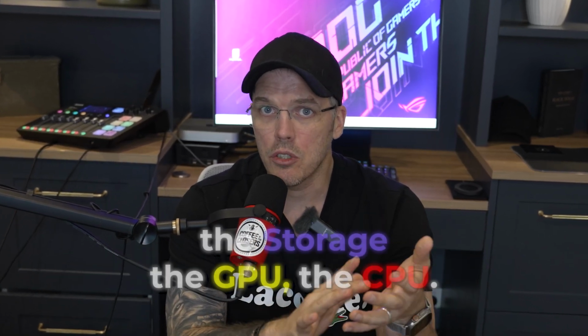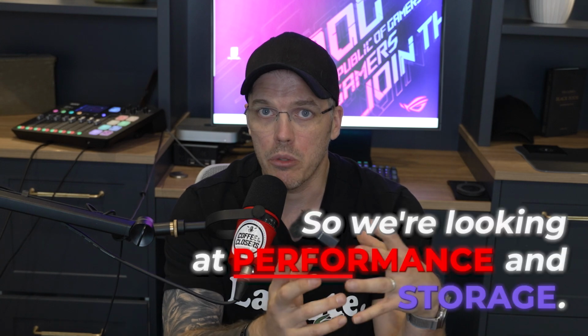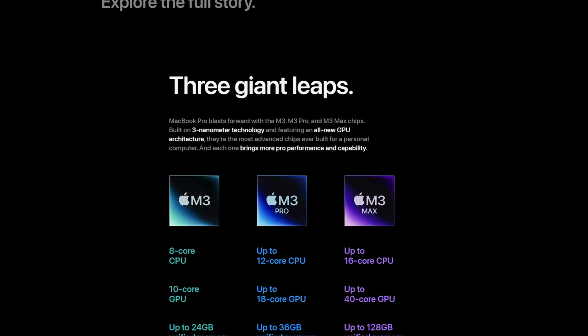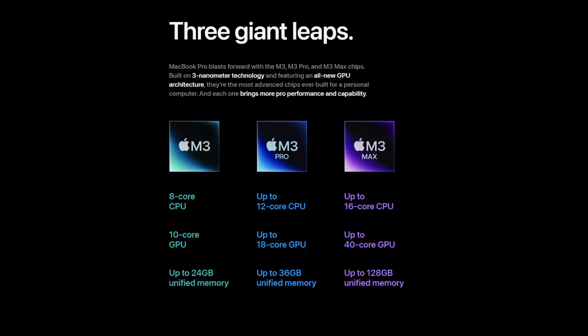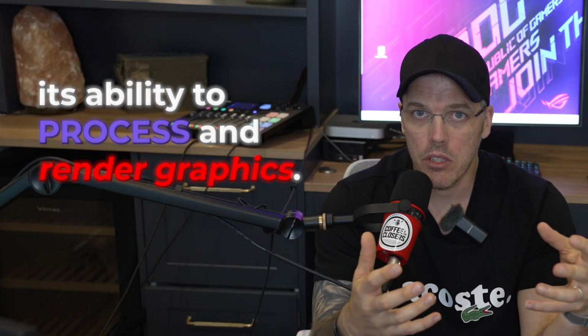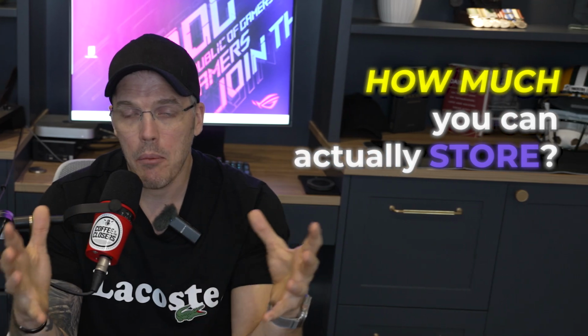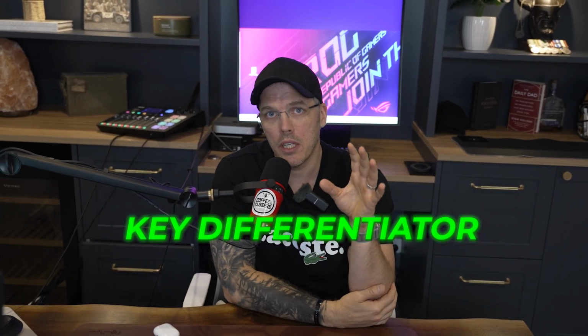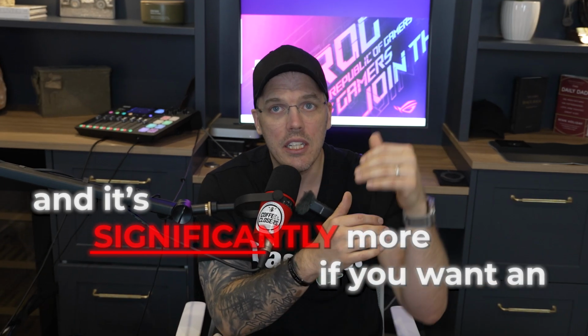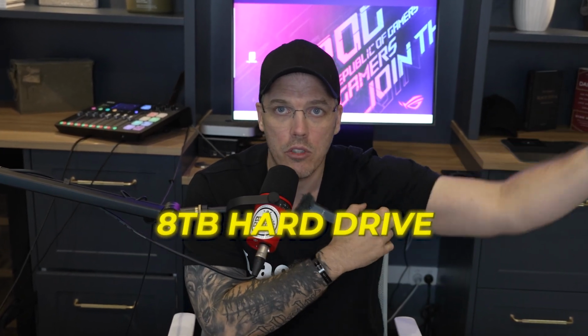Then you go to the MacBook Pros, and what really changes is the storage, the GPU, the CPU. So we're looking at performance and storage. That's what really changes. So the chipset, the CPU, the GPU, which is the graphics, its ability to process and render graphics, and then the storage, so how much it can actually store. That is going to be the key differentiator in how much it costs. And it's significantly more. If you want an 8 terabyte hard drive, it's a lot more.